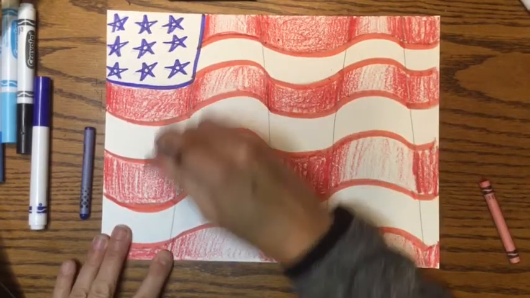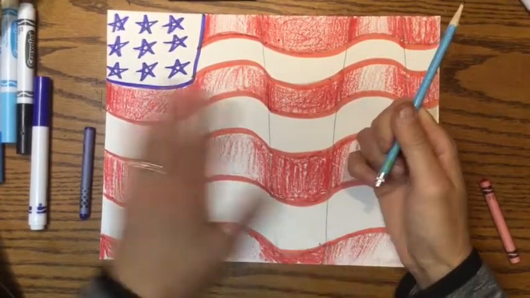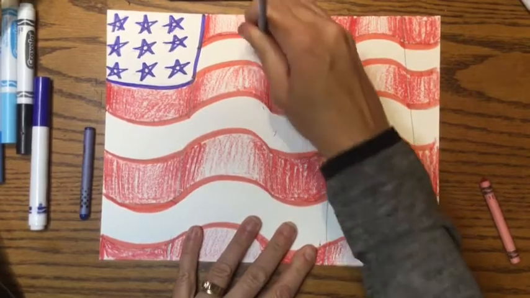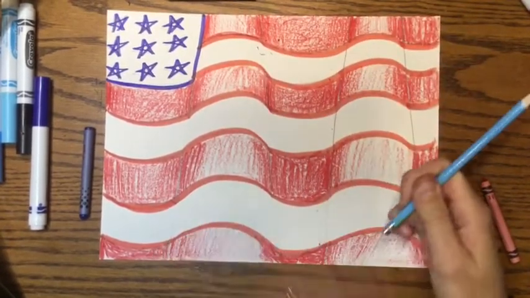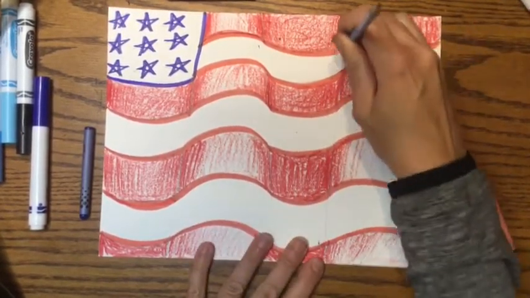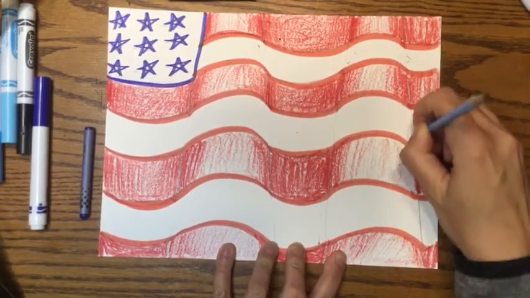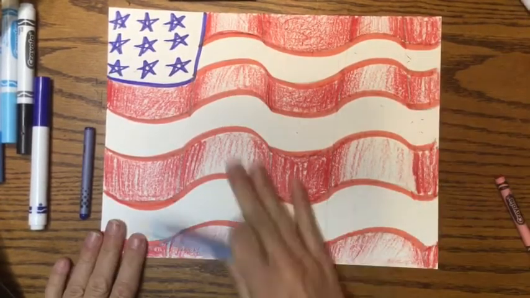Now it's time to erase those lines, and that's going to make it look even more three-dimensional when we don't see the pencil lines. So erase those spaces and then color in your blue space for your flag.